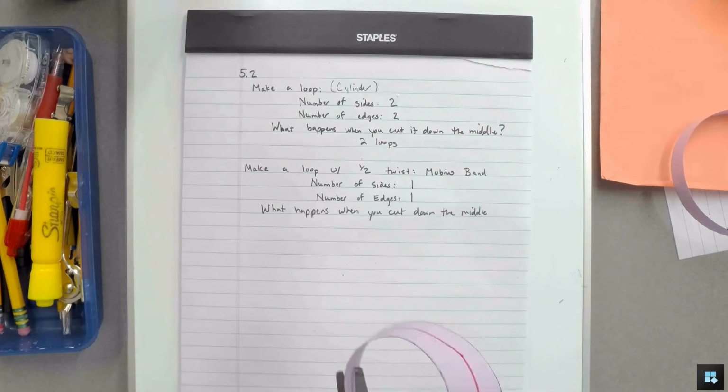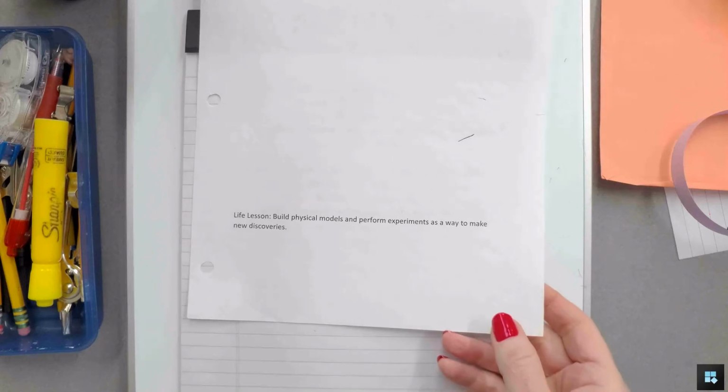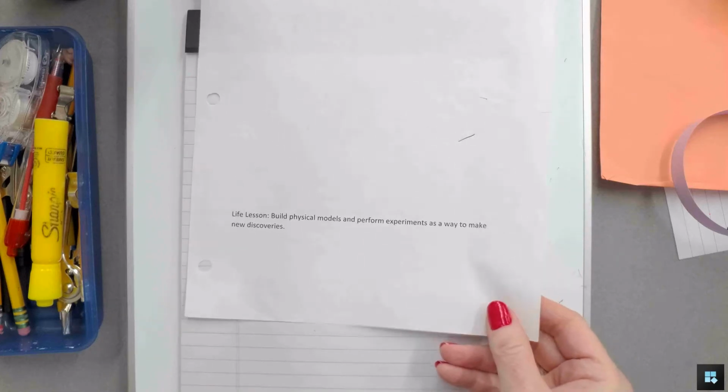Did I tell you the life lesson in this class, in this section? The life lesson is to build physical models and perform experiments. I think I did tell you that, didn't I? As a way to make new discoveries. So that's what we're doing.